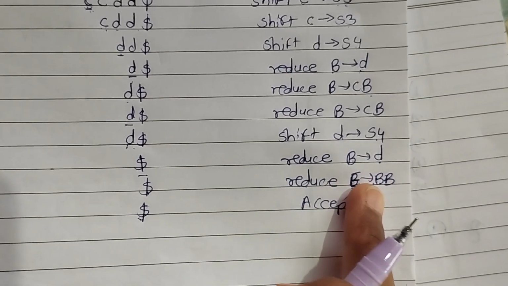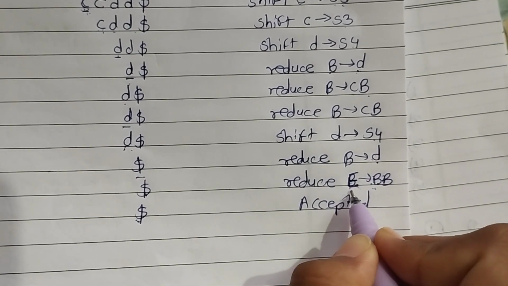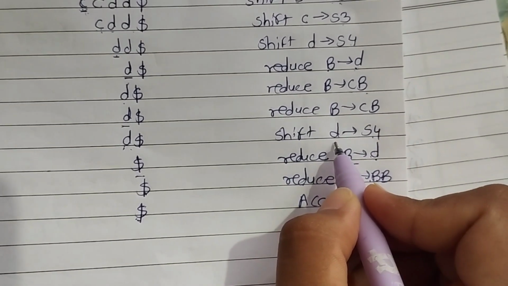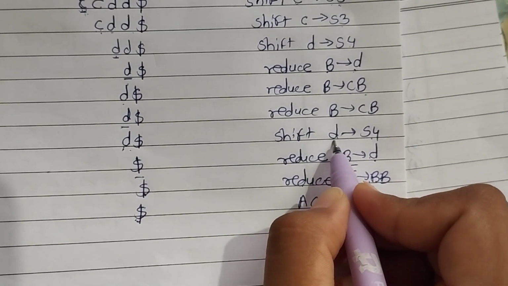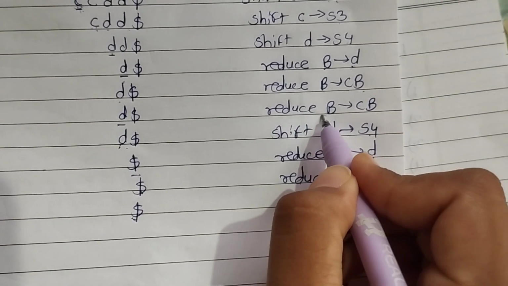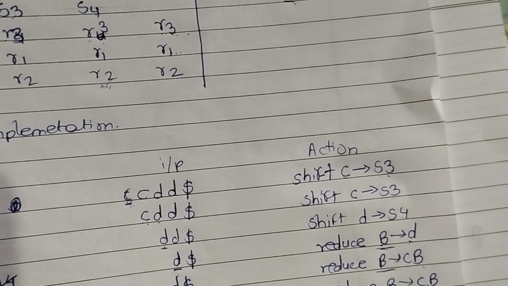Then B reduces to D. We only see the terminals. This is one grammar, and this is the small d. This is not the non-terminal, this is the terminal, so we do not consider this now.